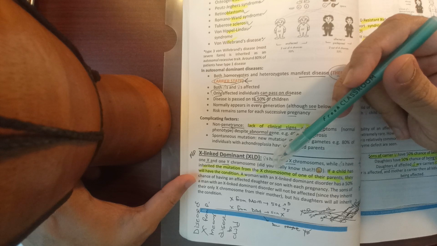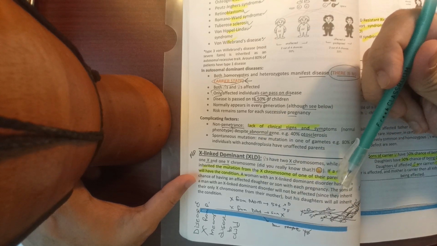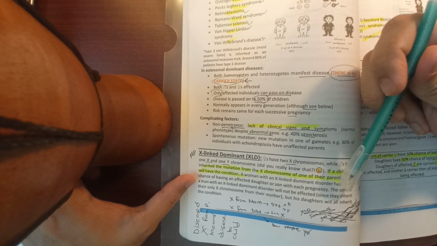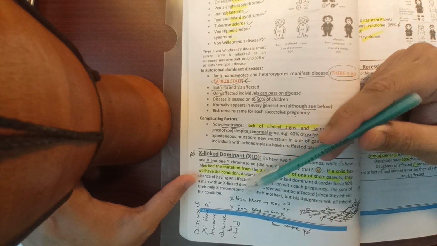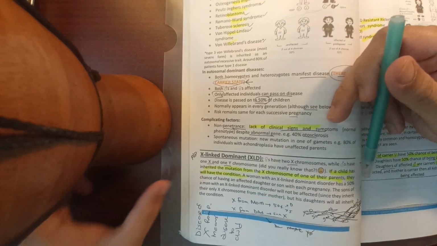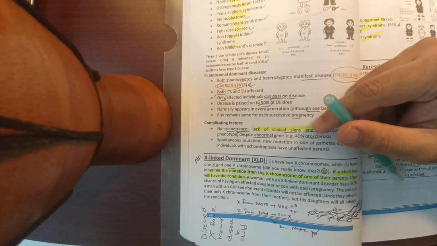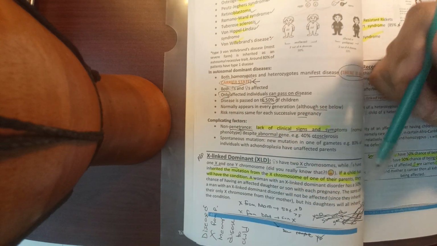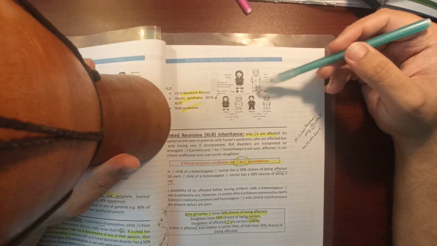So the males have a lesser chance if the woman is not having that gene. The sons of a man with an X-linked dominant disorder will not be affected since they inherit their only X chromosome from their mother, but his daughters will all inherit the condition. This can be a bit tricky at times to understand, but you have to know there's a 50% chance. The male will only get the X chromosome from the mother, right?